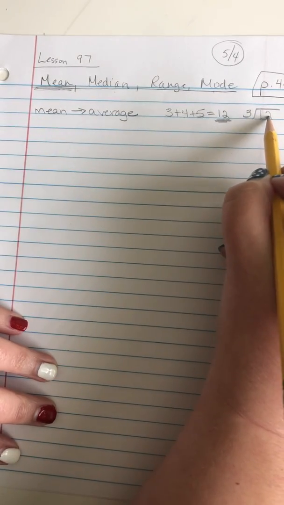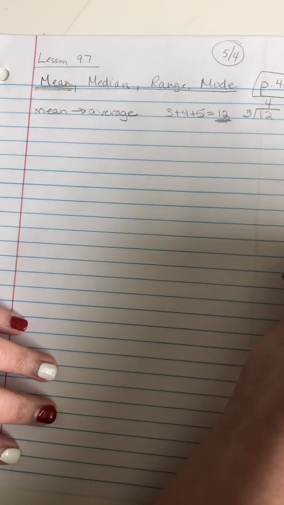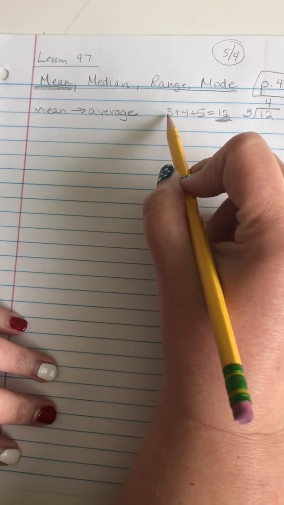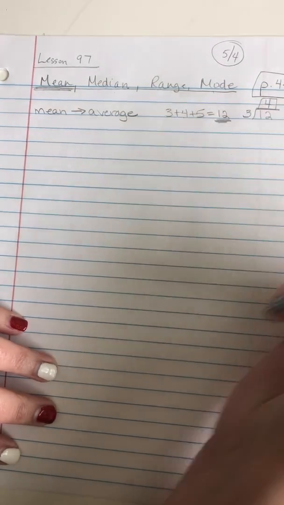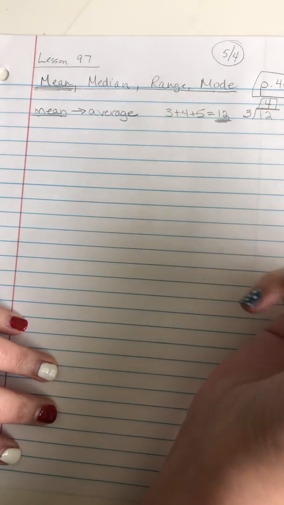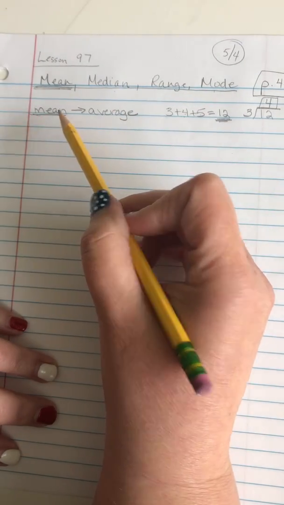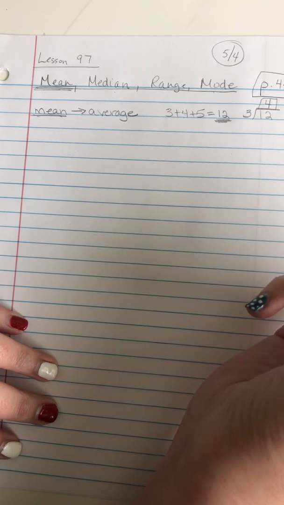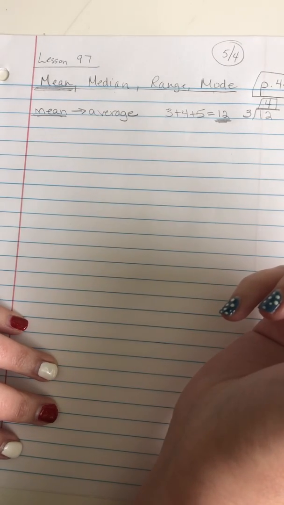When we divide 12 by 3, we get 4. So the average for the numbers 3, 4, and 5 is 4. Or the mean for those numbers is 4. So we have done average work before. Now the book is just calling it a mean. Nothing new there, okay?